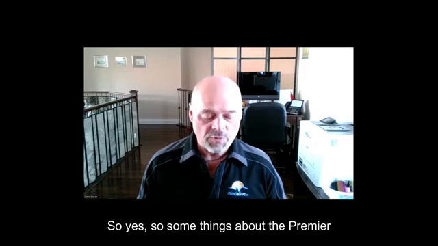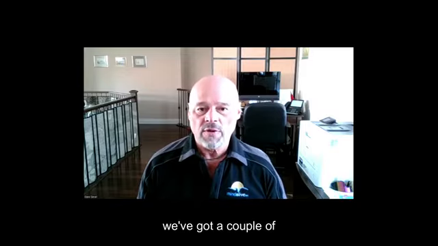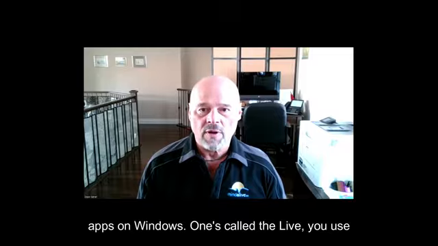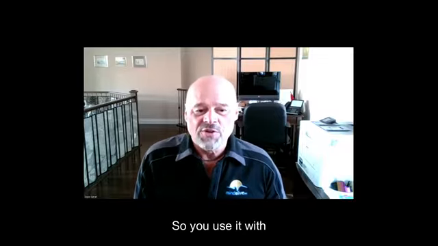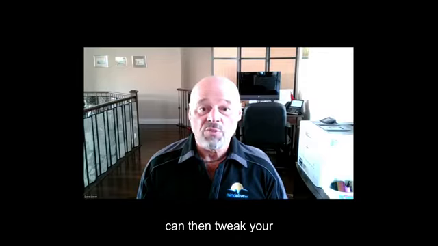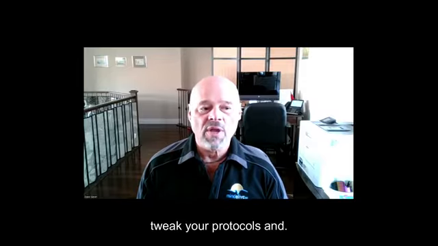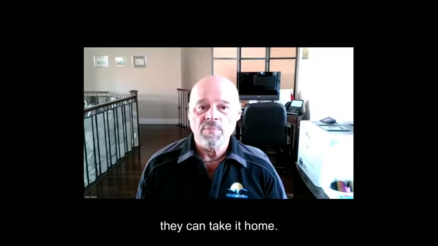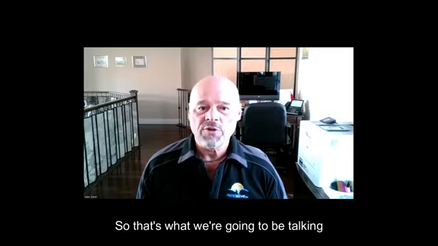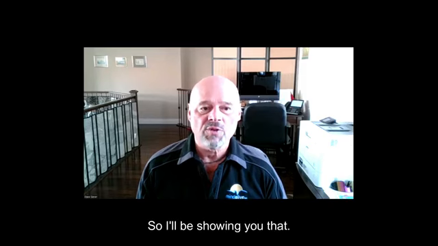So some things about the Premiere that are quite amazing: we've got a couple of apps on Windows. One's called the Live. You use it live. So you use your studio, the designing software package, and you can then tweak your protocols and then install it into the device, and they can take it home. So that's what we're going to be talking about today. I'll be showing you that.